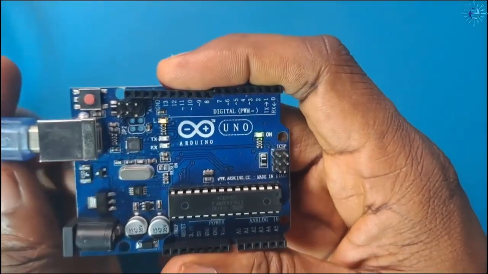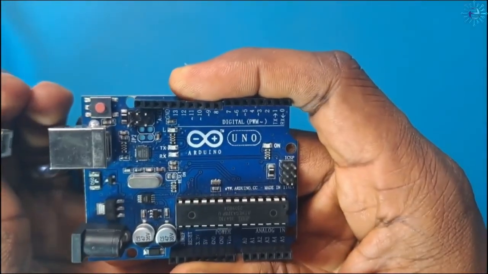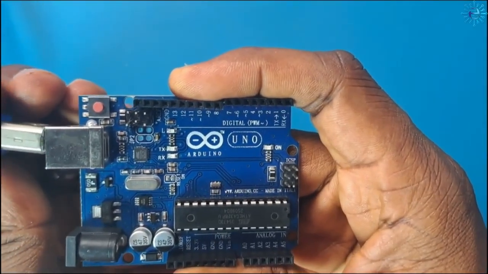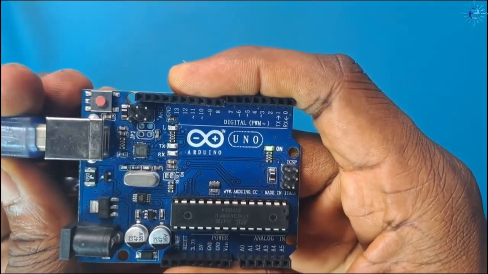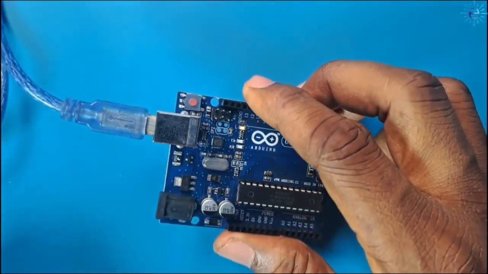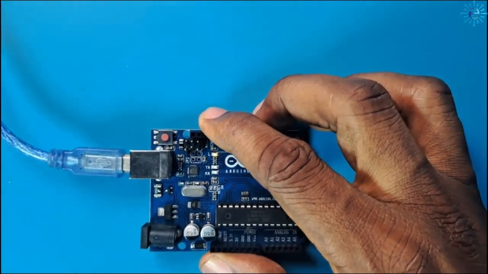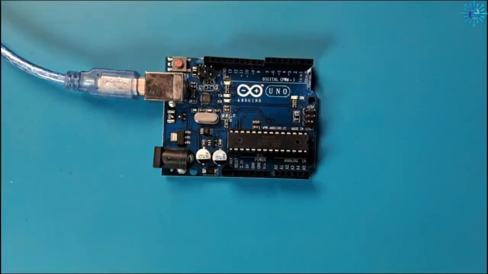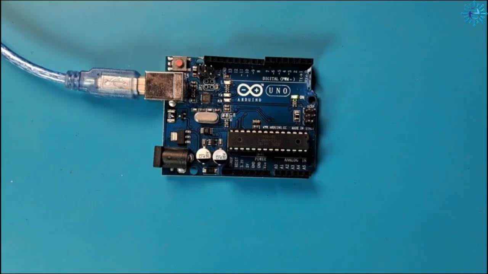If I unplug the USB cable, it will go off, and if I plug it, it will come on. So our Arduino board is now connected to our computer. Now that I have connected the Arduino board to the computer, let's go back to the Arduino IDE and set it up so that it can communicate with the Arduino board.